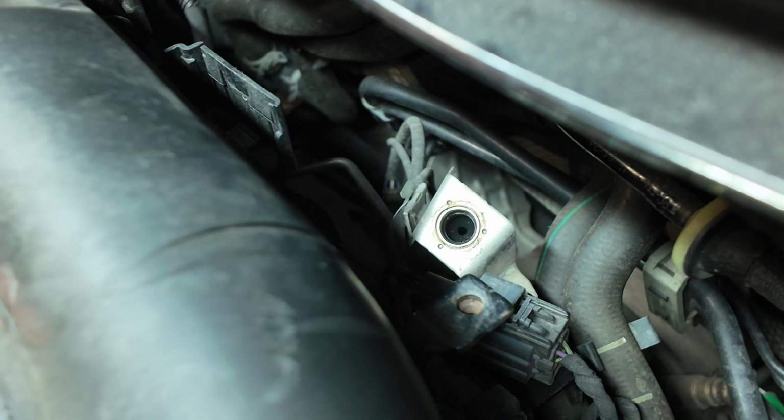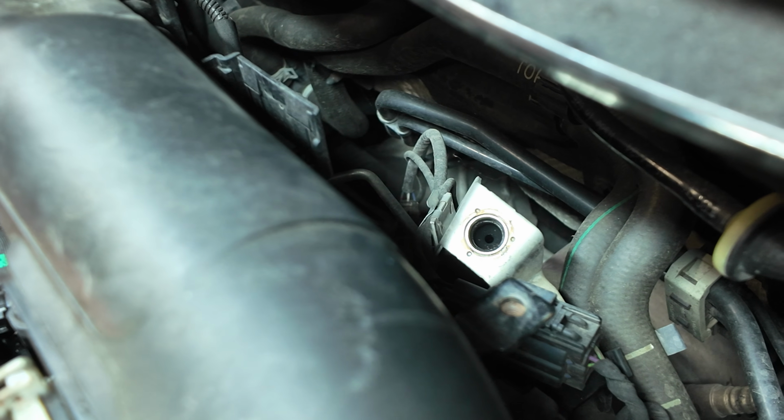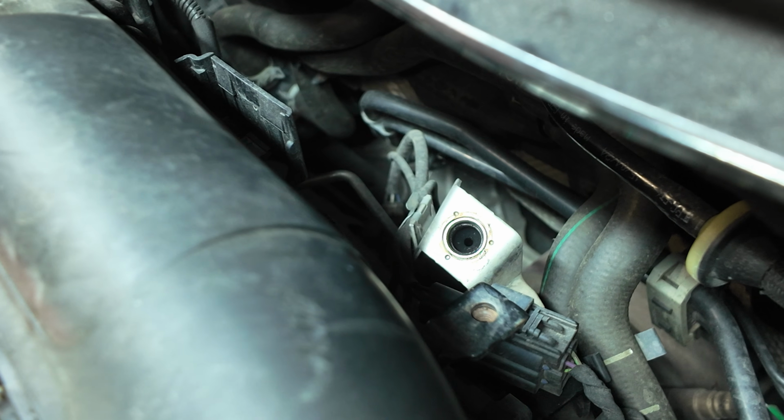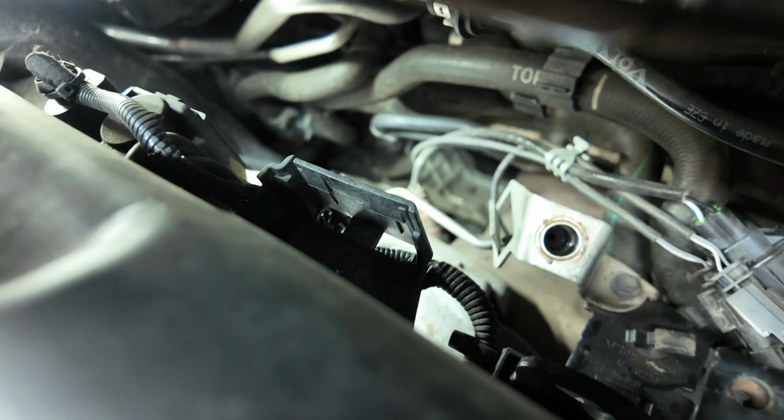Absolutely none whatsoever. Just give it a little bit of rev. Yeah, that'll do. So we can confirm now that that pipe is fully blocked. Now these little pipes going down the back there, I don't know whether I can get my camera down there.